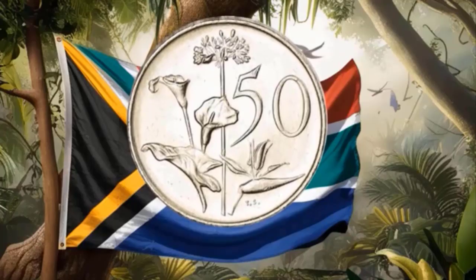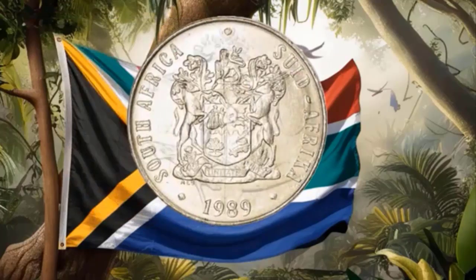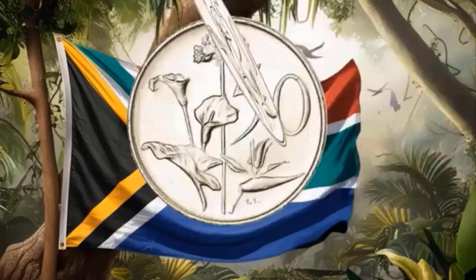Let's also consider the design from a collector's perspective. Coins from South Africa in the late 1980s were not only functional currency, but also miniature works of art. Every curve, every letter, every symbol is meticulously crafted. The 50-cent coin's reverse design is particularly intriguing. Its symmetry, its balance, the way it catches the light. These are the things that set it apart from the everyday coins you see circulating today. And for a collector, those qualities can turn an ordinary coin into a conversation piece, a centerpiece for a collection, or even a family heirloom to pass down through generations.